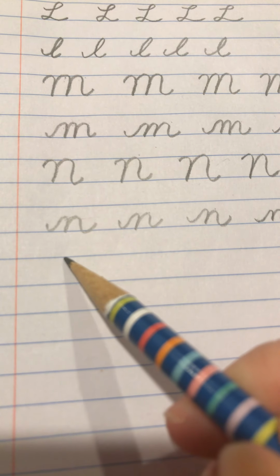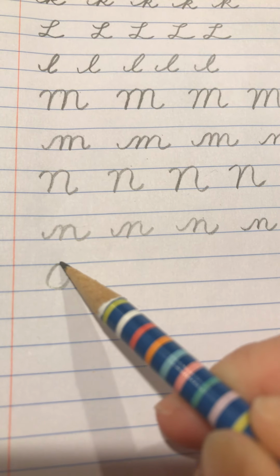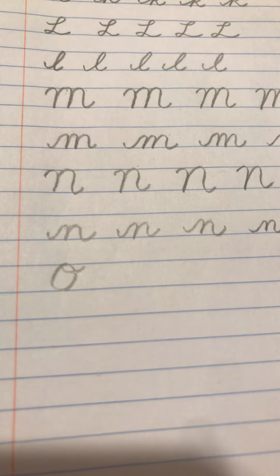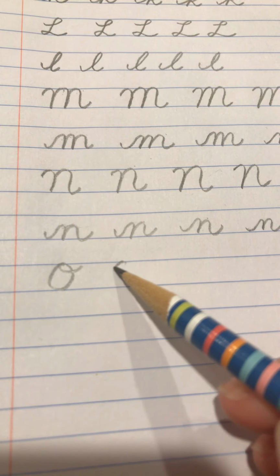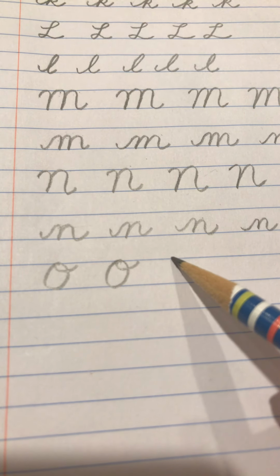And last letter for today, let's do an O. So to do your capital O, you're going to start at the top and make a regular O, but remember, we like to make cursive fancy, so you're going to swoop out. So you're going to start at the top, make your regular O, close it, and swoop out.